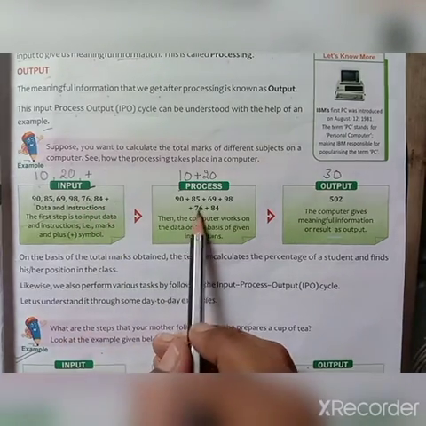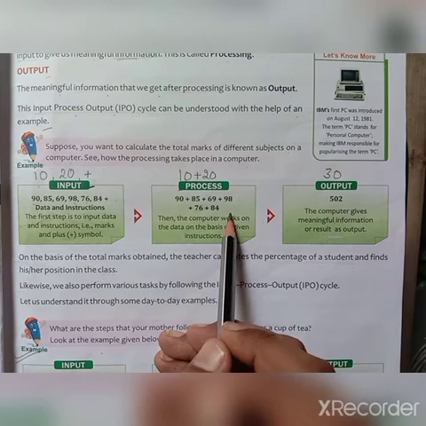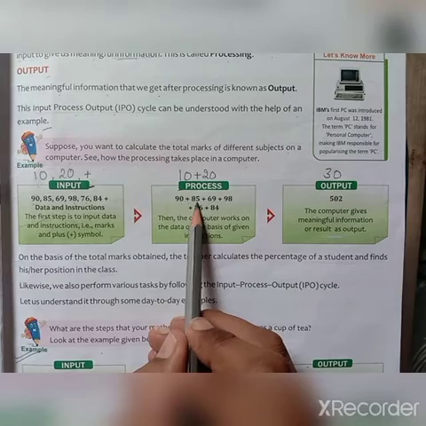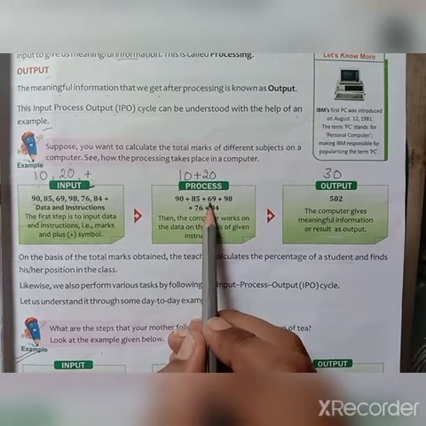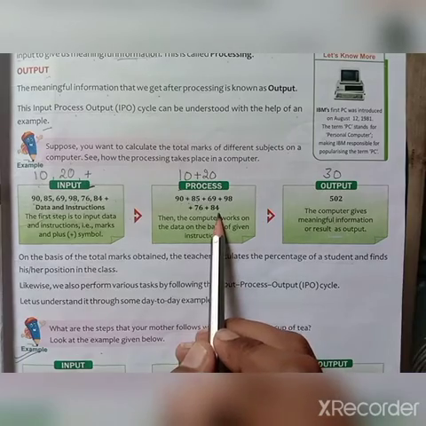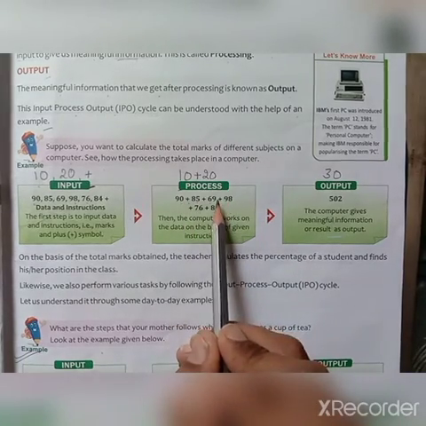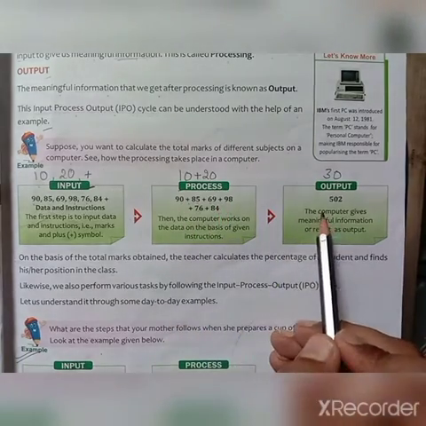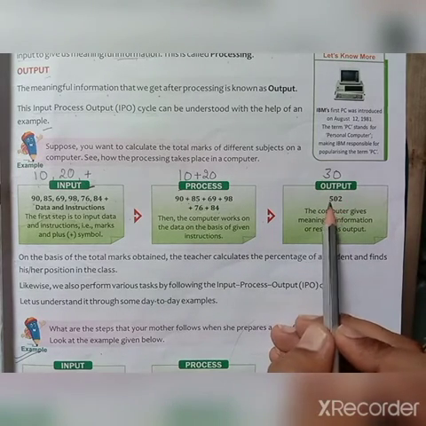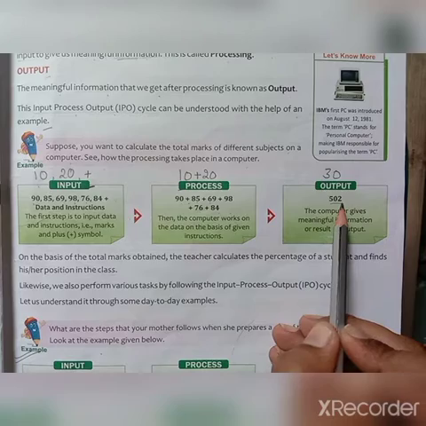Next, the CPU will work on this data by adding 90, 85, 69, 98, 76 and 84. After adding all this, we will get the result on our output devices, and the result is 502.